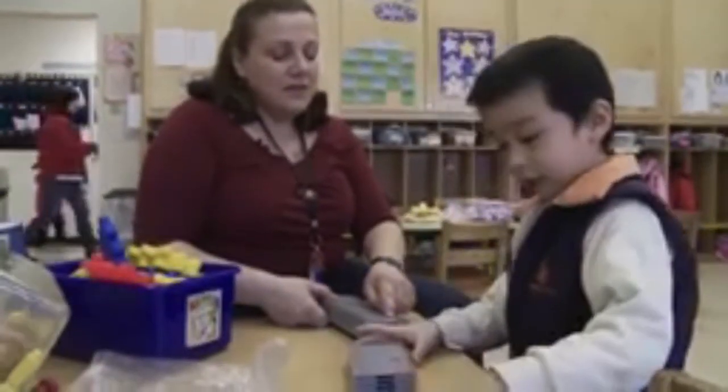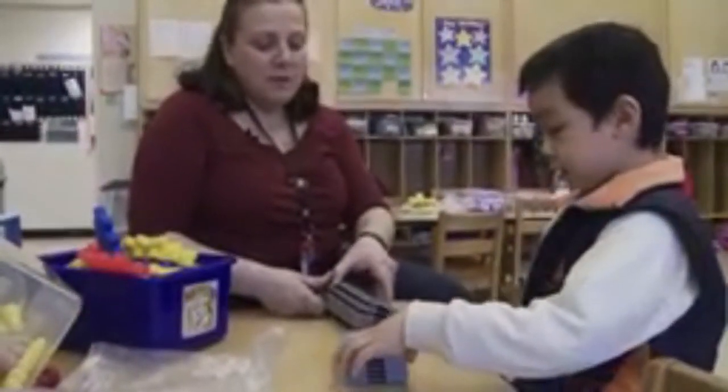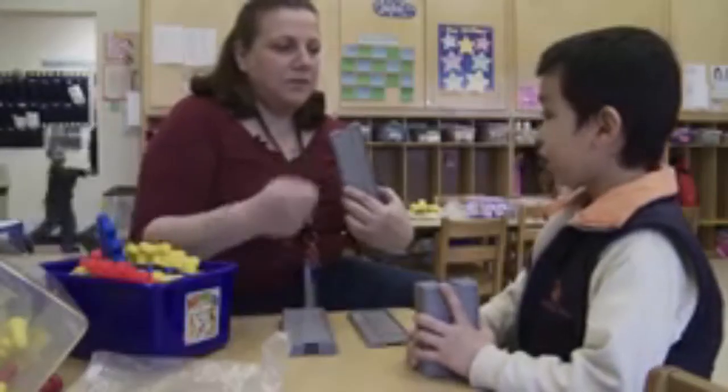Number 10. Is 10 on the top, or should 10 be on the bottom? Bottom. Okay, and then what comes before 10? 7. What's this one? 9.